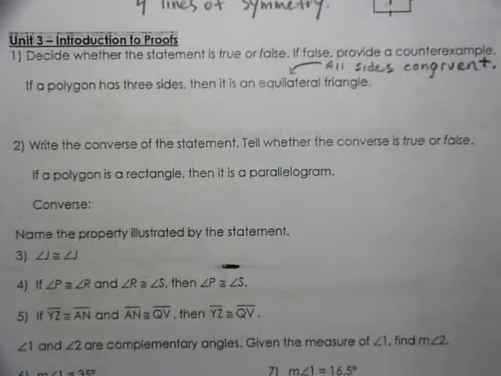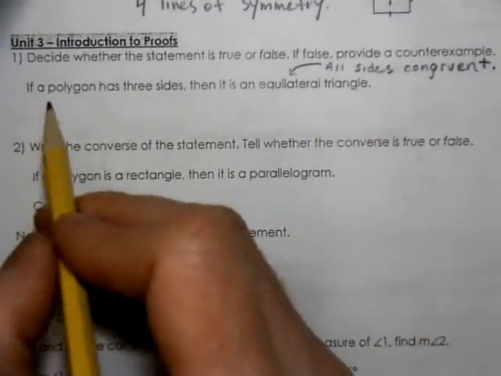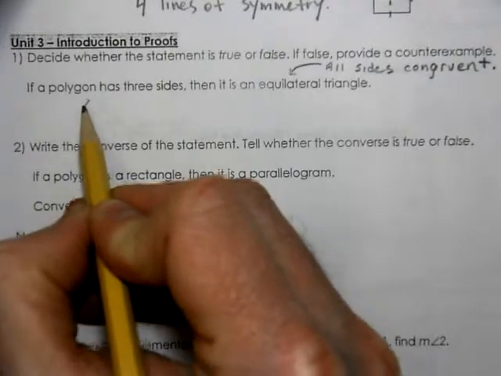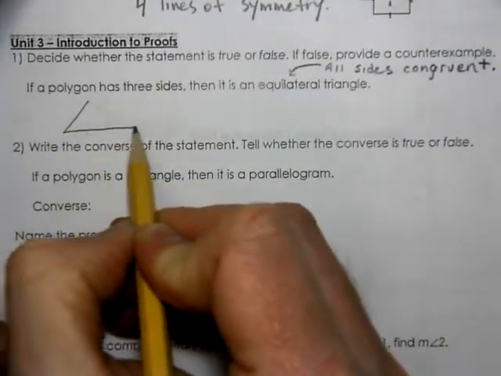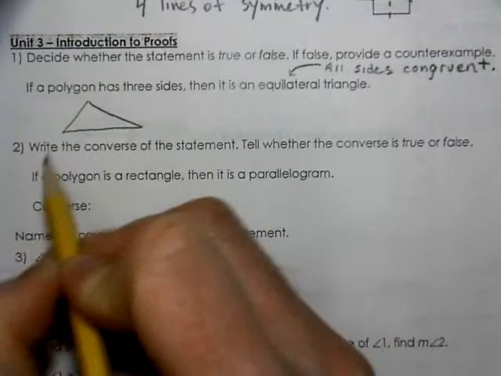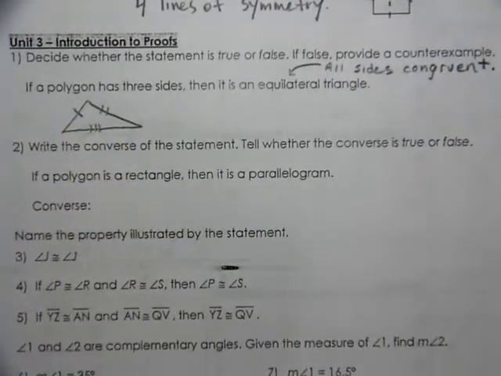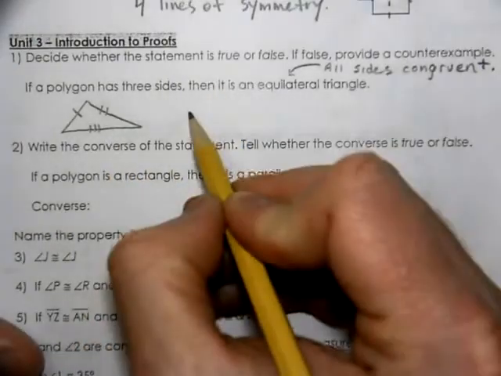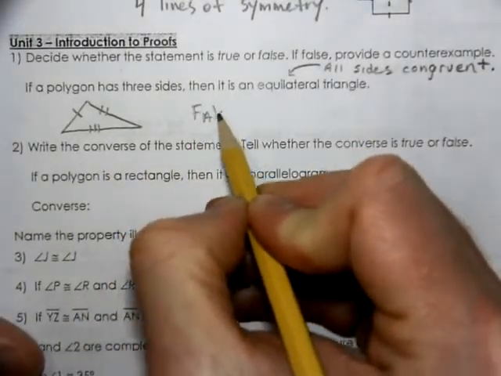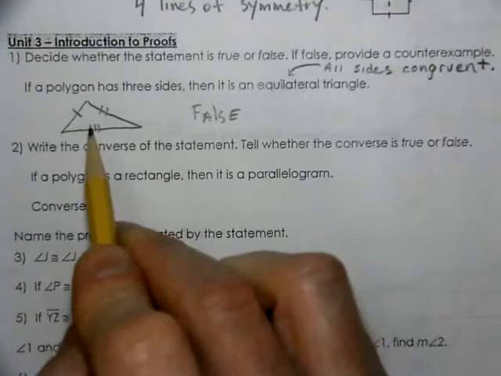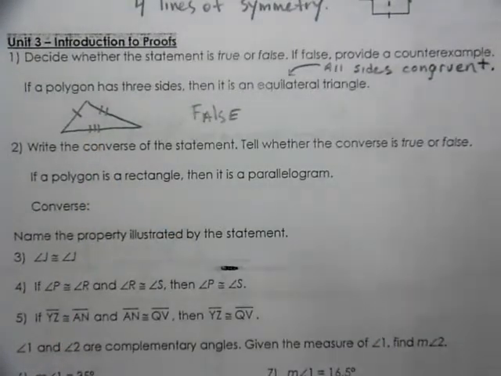So equilateral, all sides congruent. So I can draw a picture that perhaps all 3 sides are different. I could probably draw a picture where 2 sides were the same, and of course 3 sides were the same. So this would be false, and this would be our counterexample.